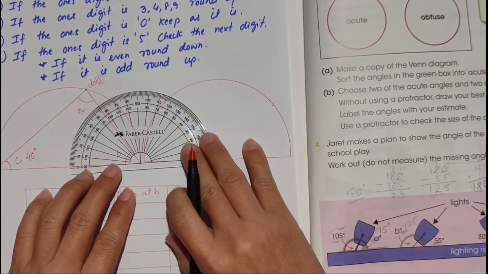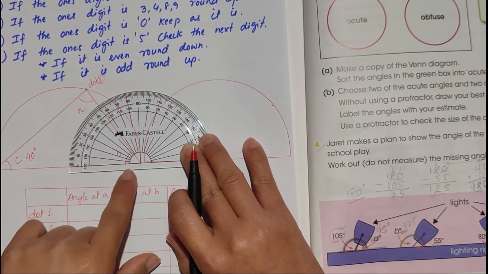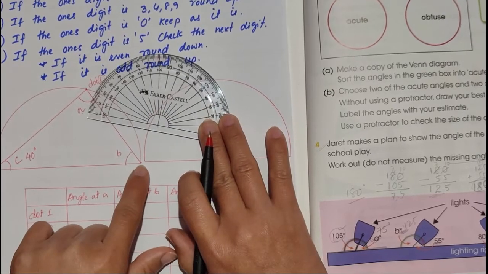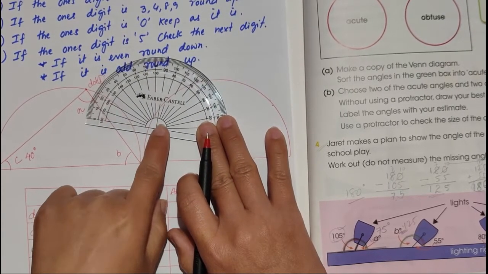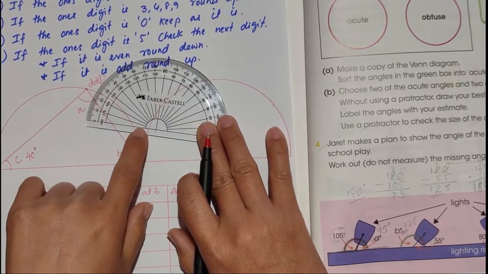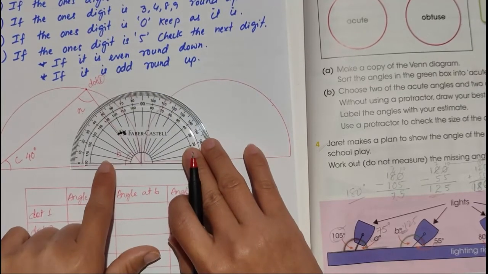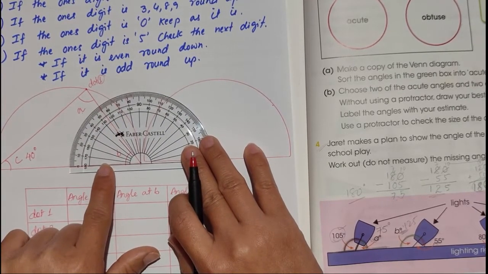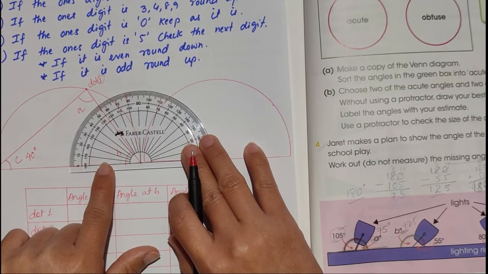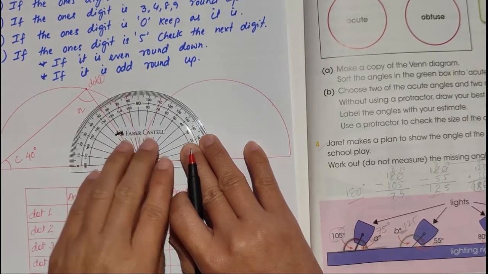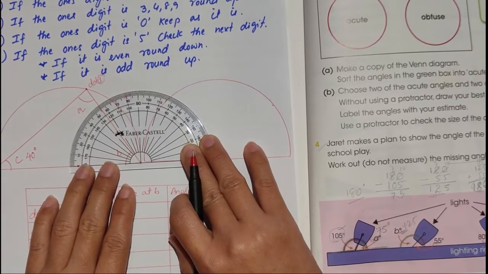Same steps. Place this meeting point on the center, and this line over here on this line. Place it nicely, adjust it. Done.